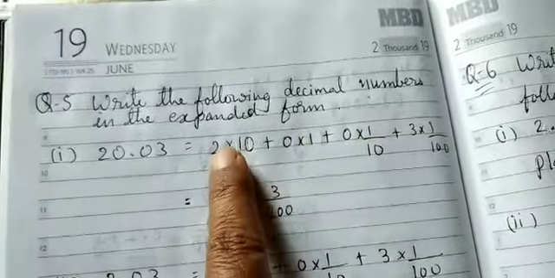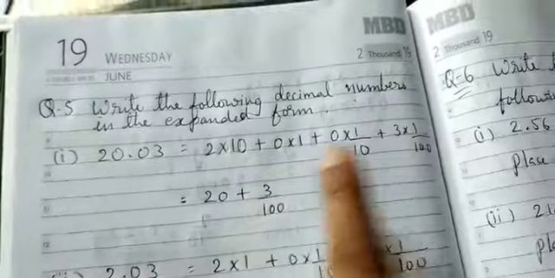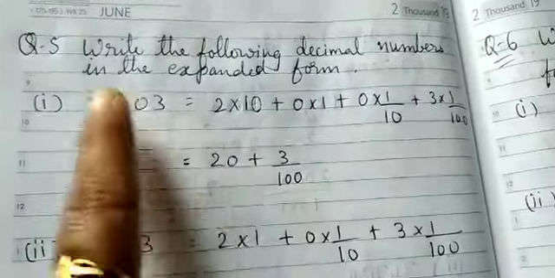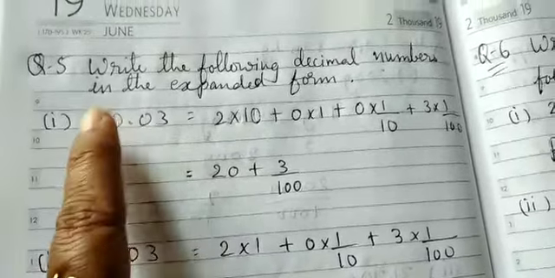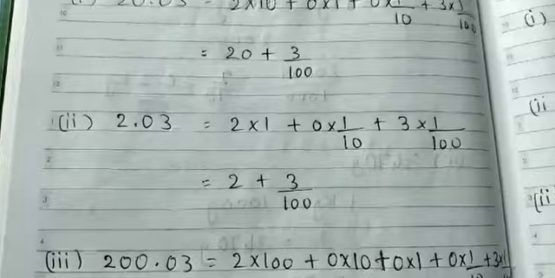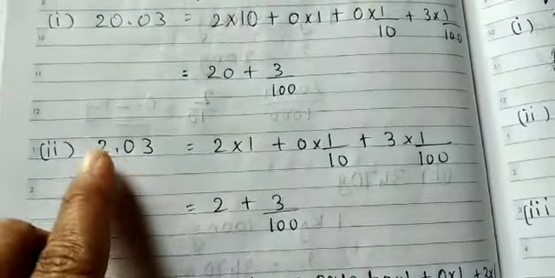So you can write directly 20 plus 3 by 100. This is the expanded form of 20.03. Move on to next one.